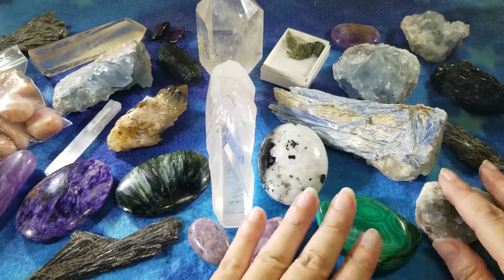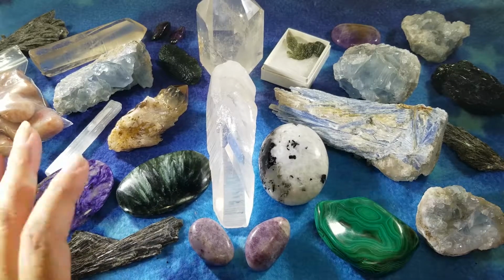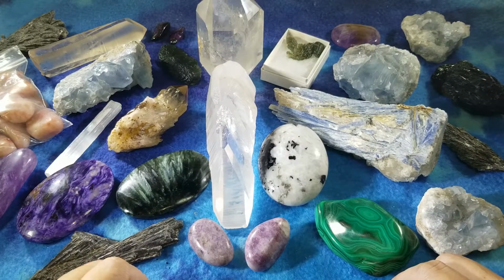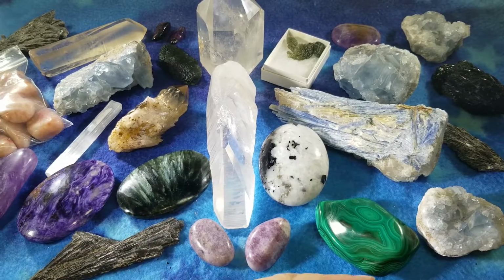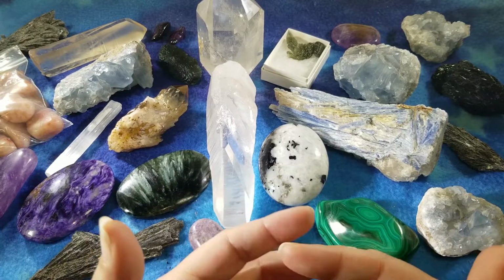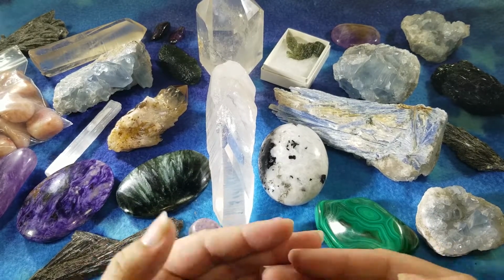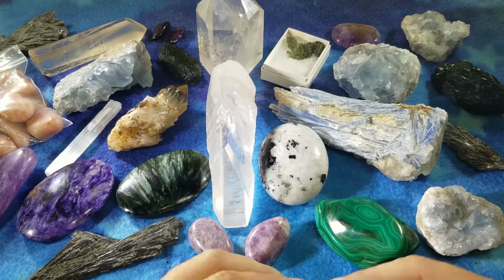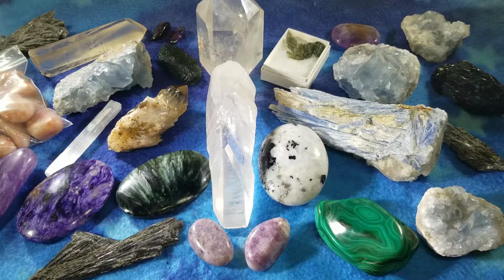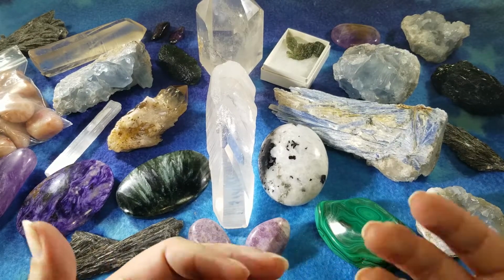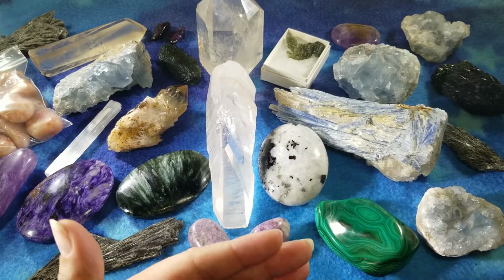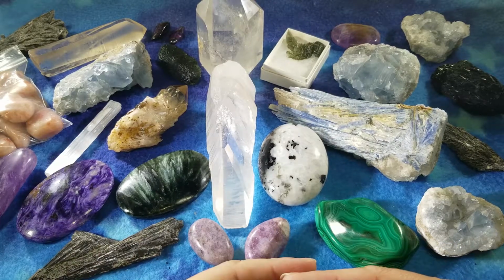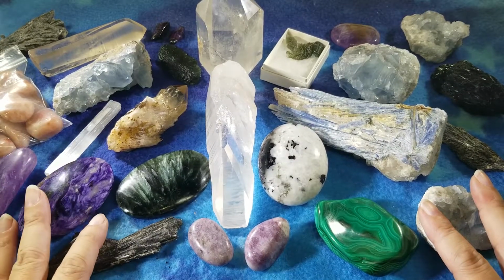So I wanted to just come in and give you the guidelines that I follow in order to purchase crystals online, and they do seem to work fairly well for me, so hopefully they will work well for you as well. Every single crystal that you see on this table has been purchased online, and I am going to give you some of my thoughts on how you can purchase crystals on your own and be getting authentic pieces.